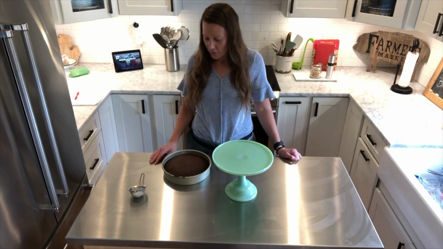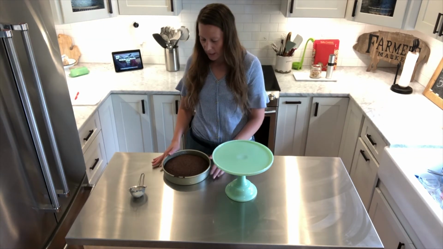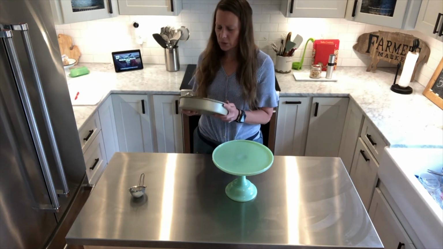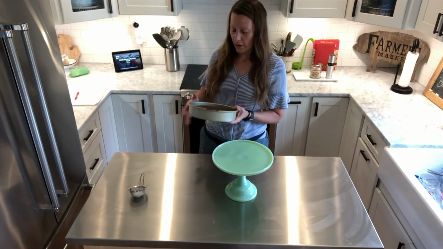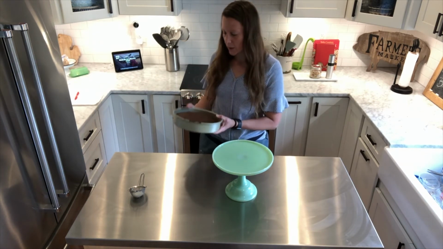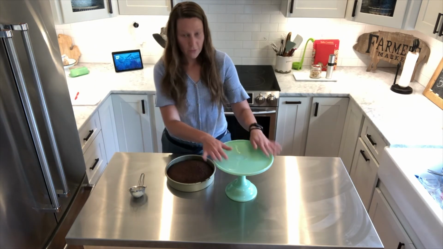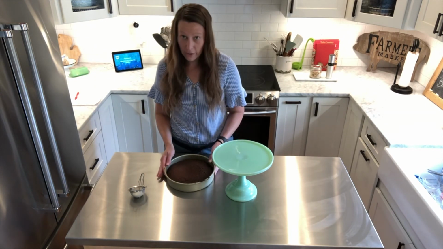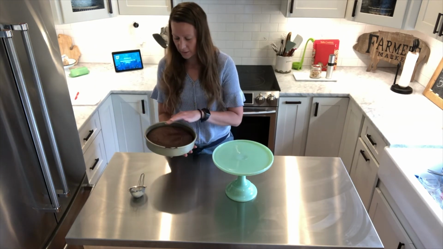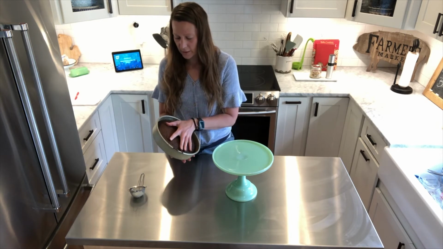Welcome back. So our cake has finished baking and has been cooling for about 2 hours, so it's completely cool, well, at room temperature anyway. And I have some powdered sugar here and a beautiful cake pedestal, just to play around with it and show you how to decorate it and have fun with it.